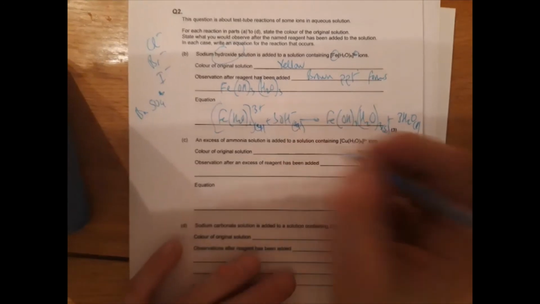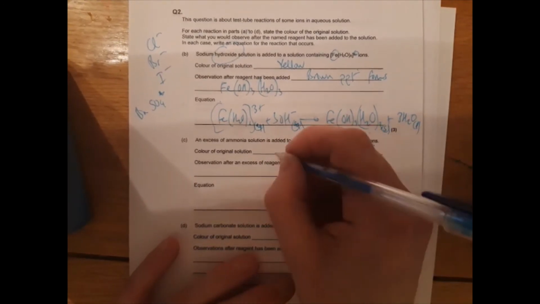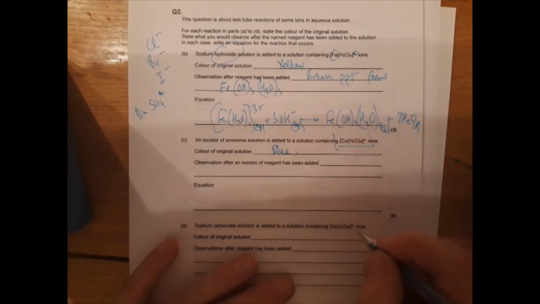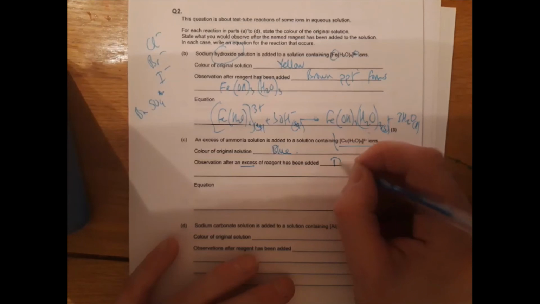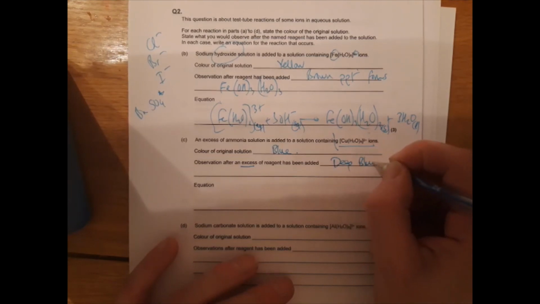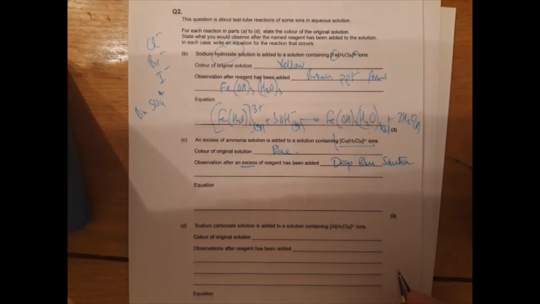An excess of ammonia solution is added to copper. Alright, colour of original solution is blue. Observation, after an excess of ammonia is added, deep blue solution. Deep blue solution. You have to say solution, otherwise you do not get the mark.